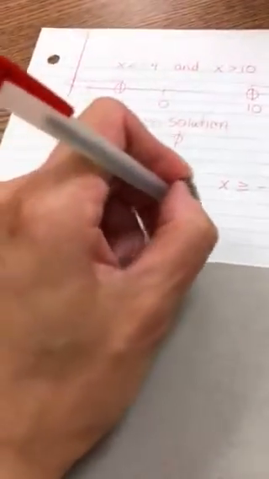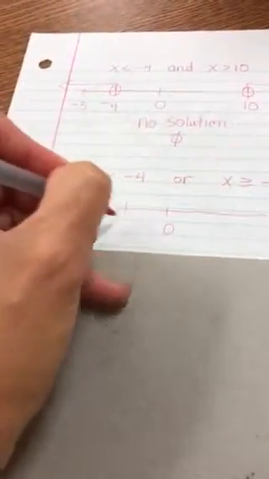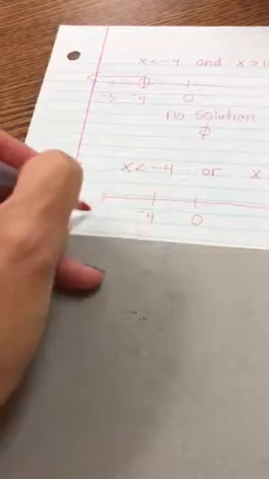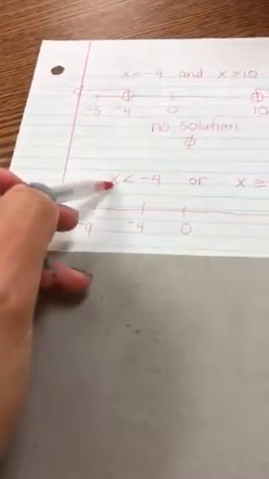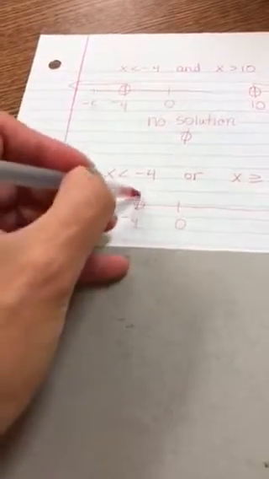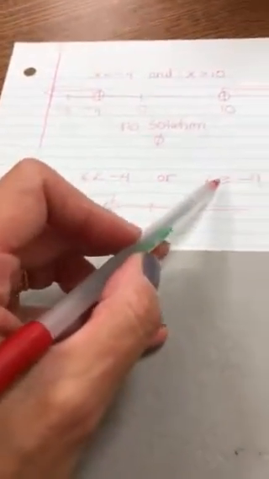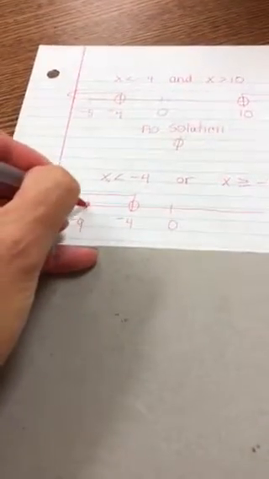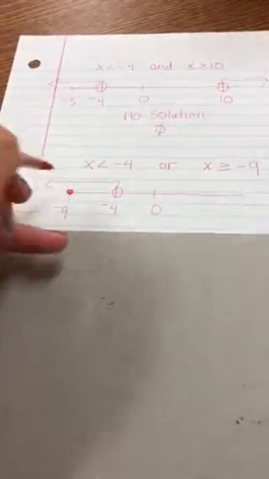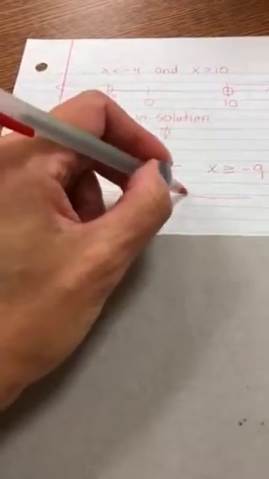If I draw a number line, again, this is not going to be completely to scale. Here's 0, here's -4, and here's -9. For me to be less than -4, again, I need an open circle around -4. Less than is to the left. It's all the numbers over here. And for me to be greater than or equal to -9, I actually need a closed circle around -9. Greater than or equal to is to the right. So I'm going to go this way, okay?